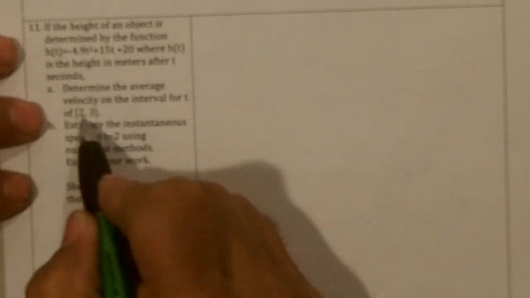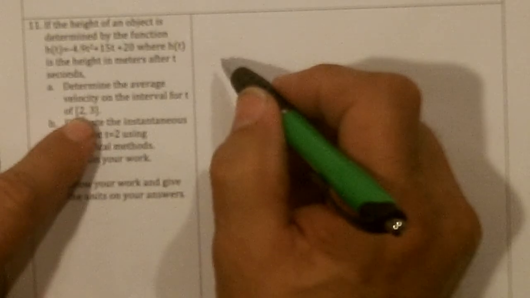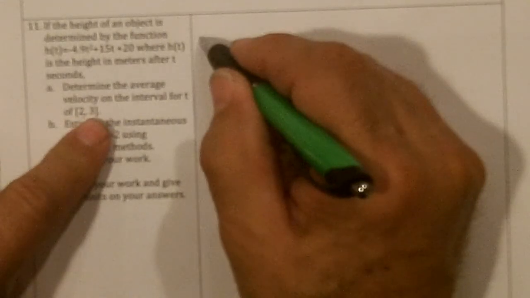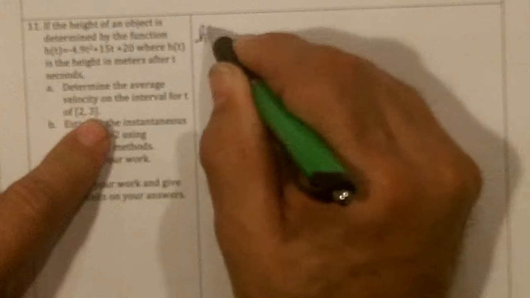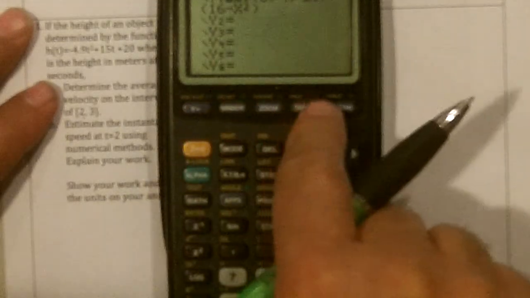So to determine the average velocity, we find the distance at 3. So we'll find h of 3, and if you put that into your calculator correctly, so I'm going to do this because some people had trouble putting this in there.